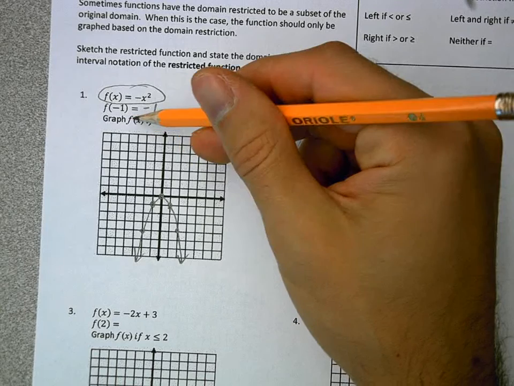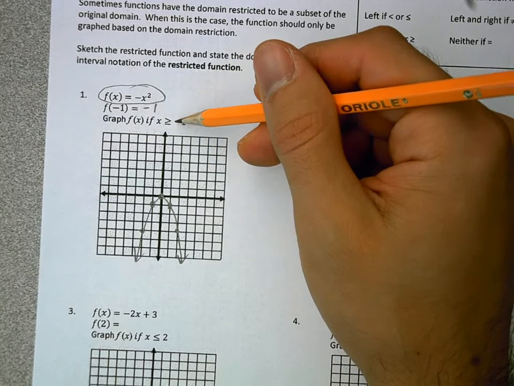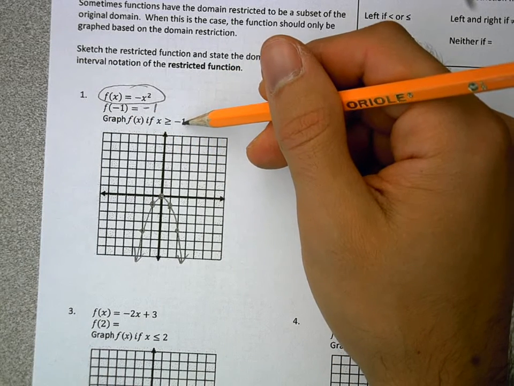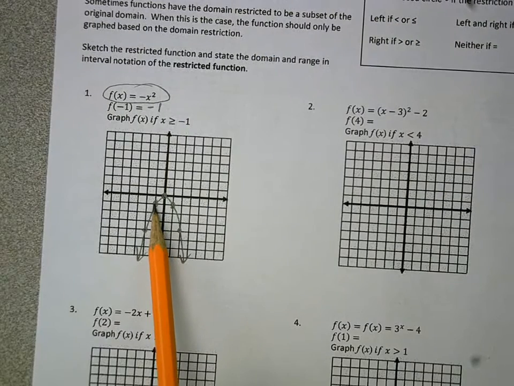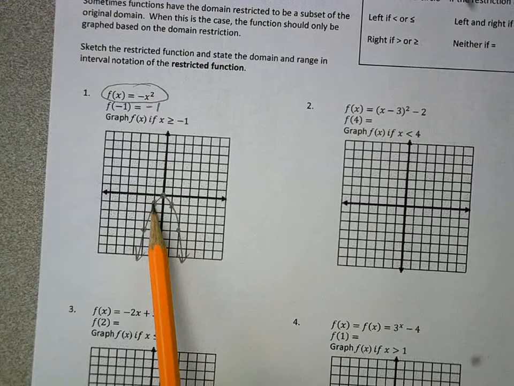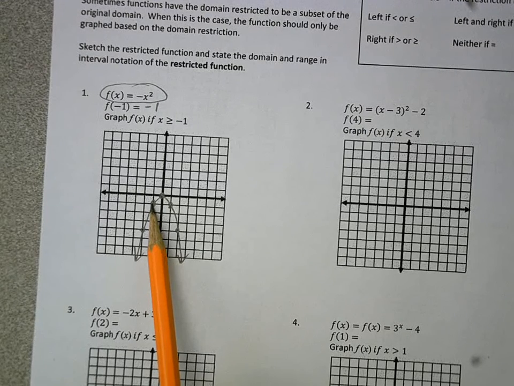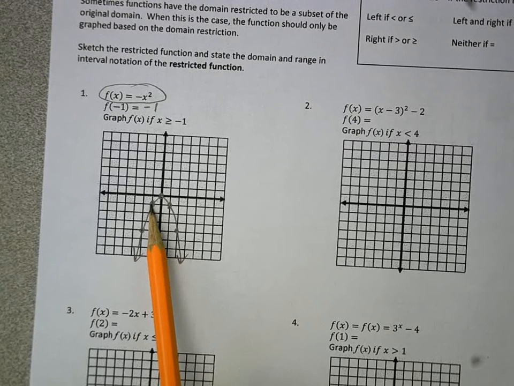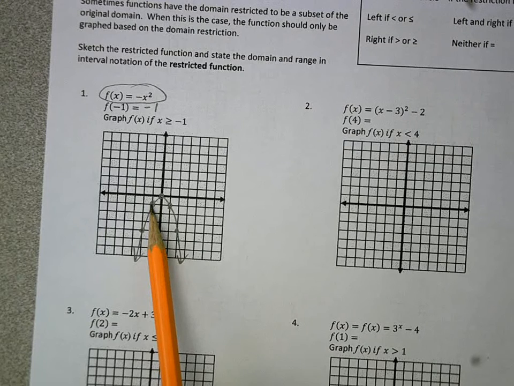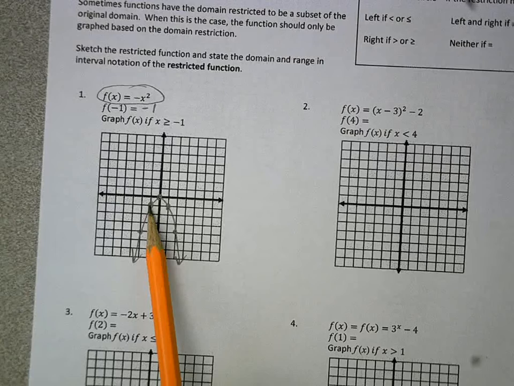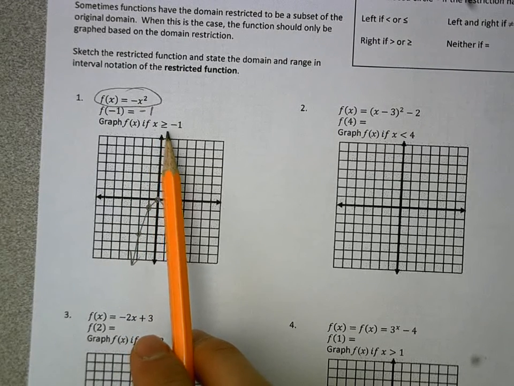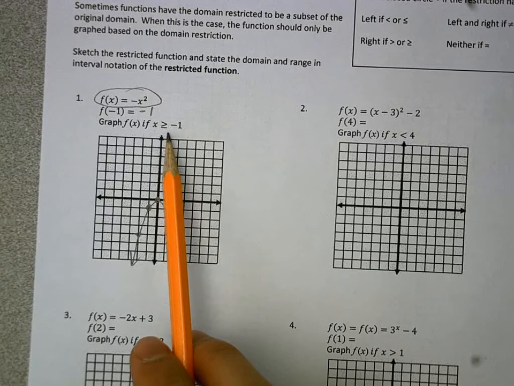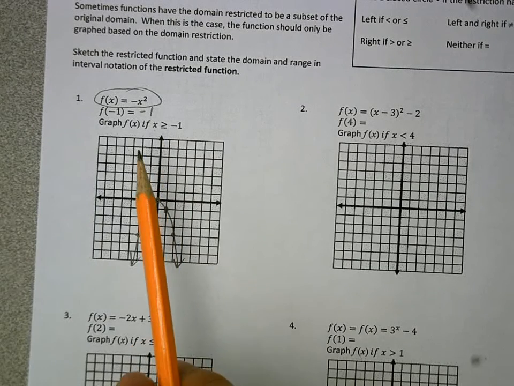Then it says graph f of x if x is greater than or equal to negative 1. So, looking at this then, that's the critical point. That's the negative 1 that we just found. It says x is greater than or equal to. Where are the x values bigger than -1? To the left or to the right? To the right. Is everybody clear with that? And in fact, if your variable is first, this is going to point the way you want to go. Okay? Does everybody see that? We want bigger values to the right.